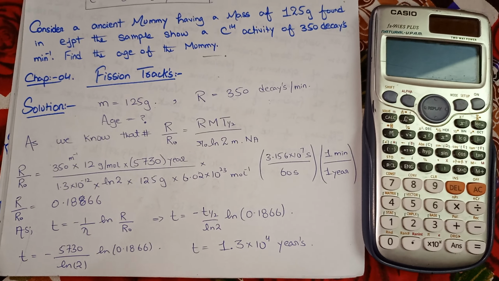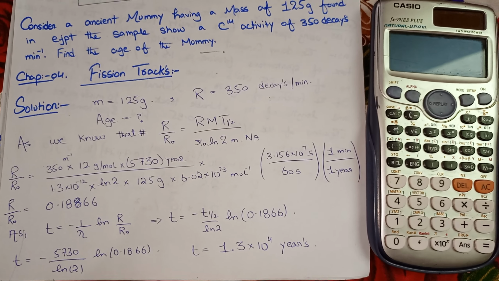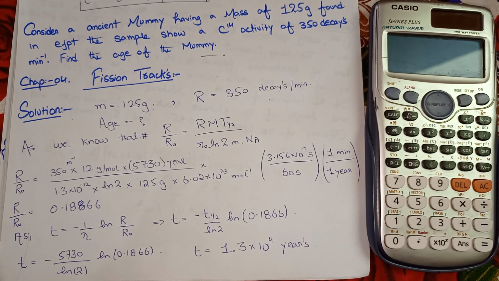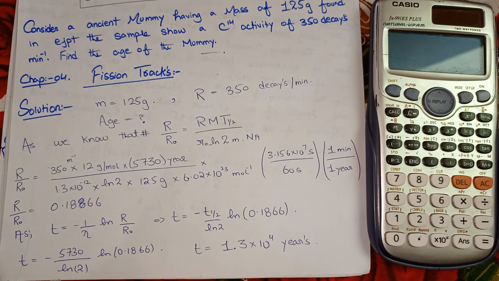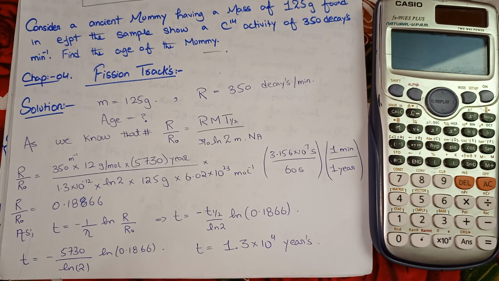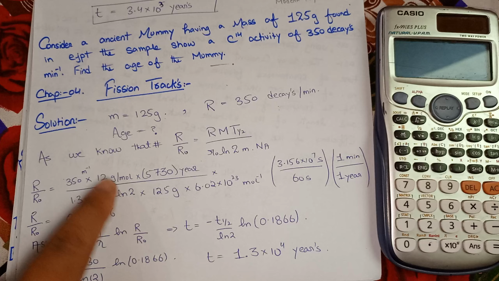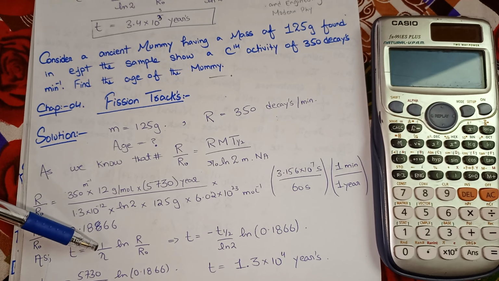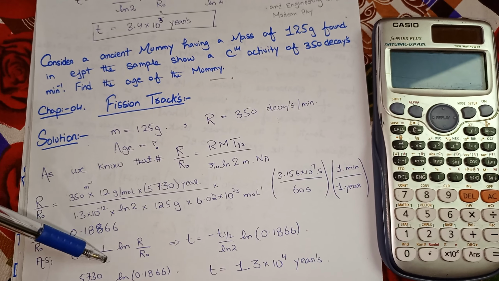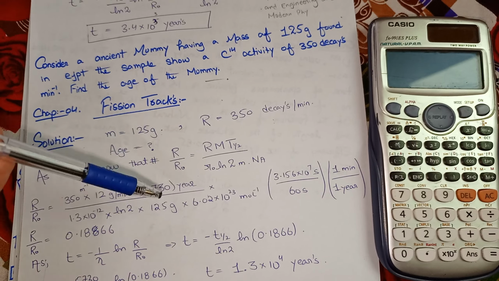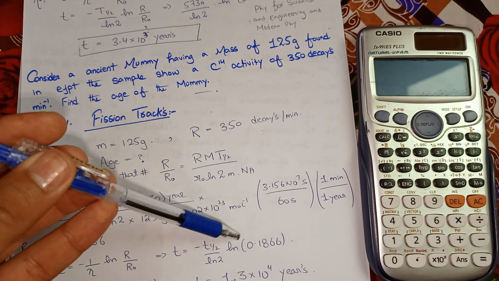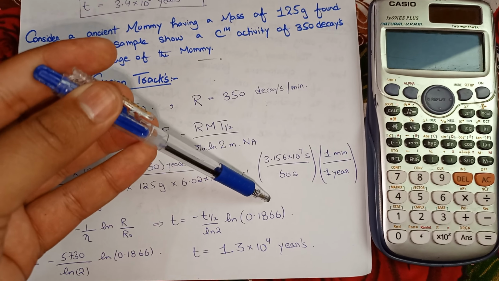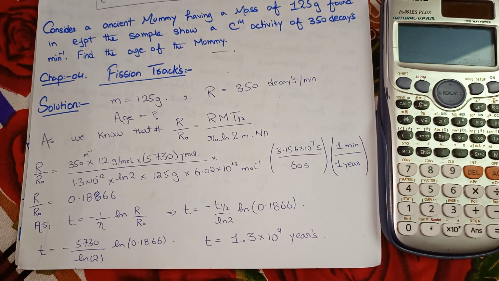Because you have to find the age of the mummy, meaning the time period, you know that the formula of t is basically equal to minus 1 by lambda ln of R by R naught. By putting the value of lambda, you know that lambda is basically equal to ln 2 divided by t 1/2, so ln 2 here and t 1/2 comes upside, minus is with it, and ln of R by R naught, and the value of R by R naught is 0.1866.